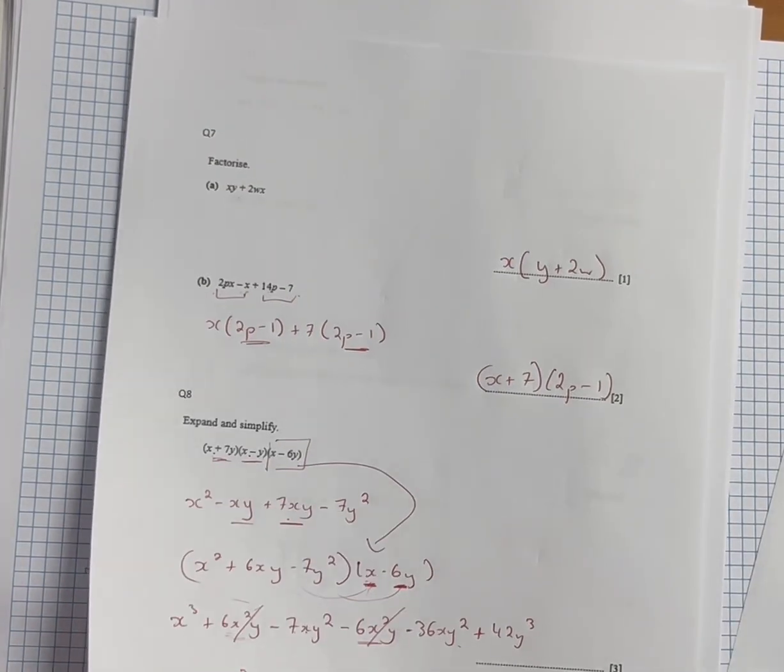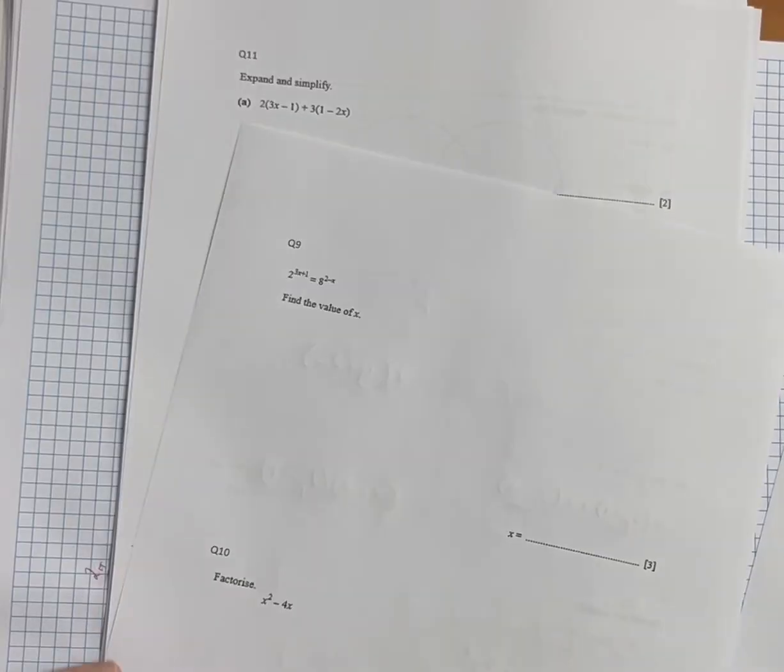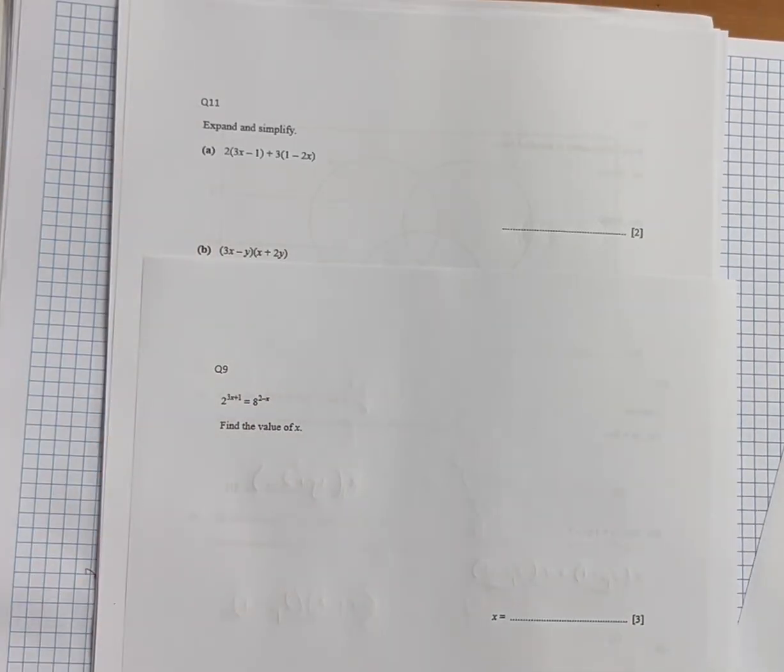All right, moving on to question 9. This was another tricky one with indices.